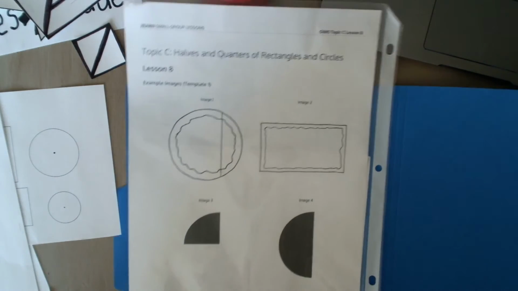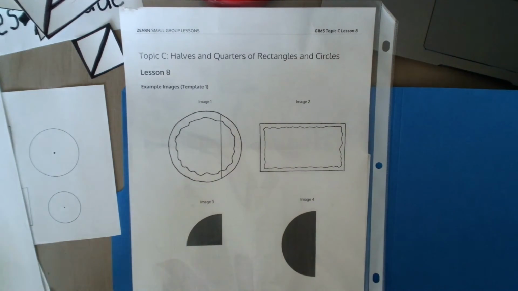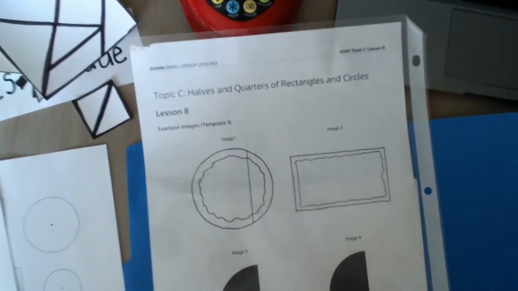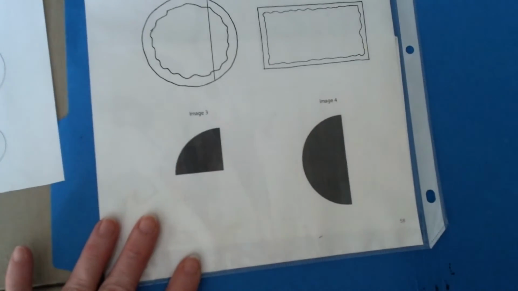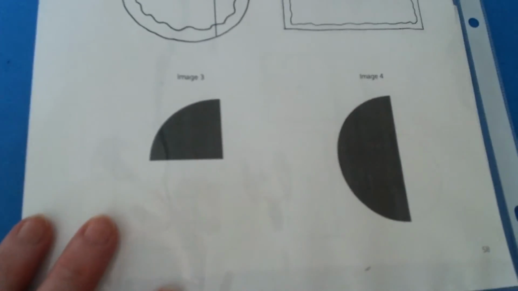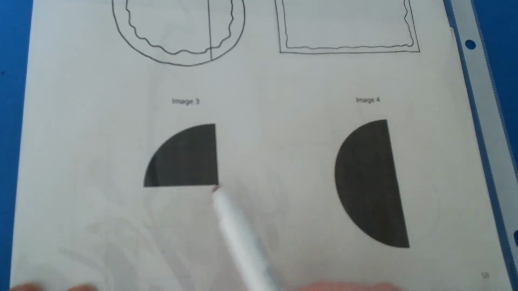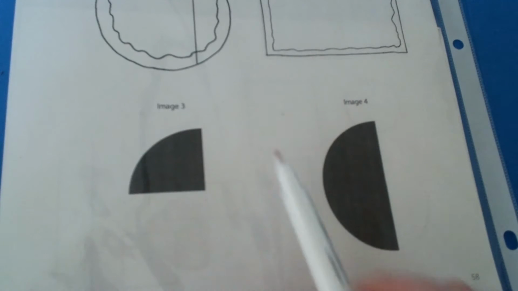Okay, now I want you to look at this page. I want you to look at this right here. Look at this shape. This shape is called a quarter circle. Let me see if I can make it show it better. There we go. This shape is called a quarter circle because it is 1/4 of a whole circle.